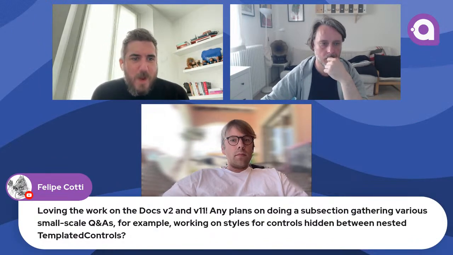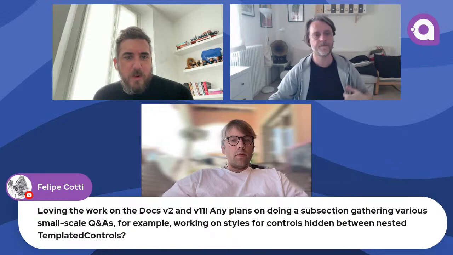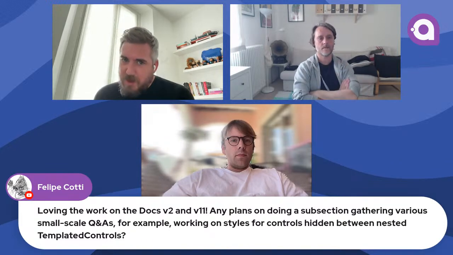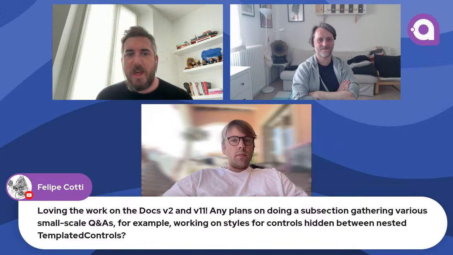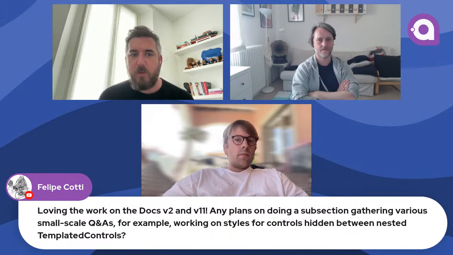So one more question was, loving the work on the docs v2 and v11. Thank you. Any plans on adding a subsection gathering various small-scale Q&As, for example, working on styles for controls hidden between nested templated controls?